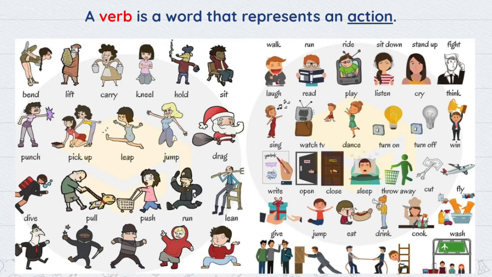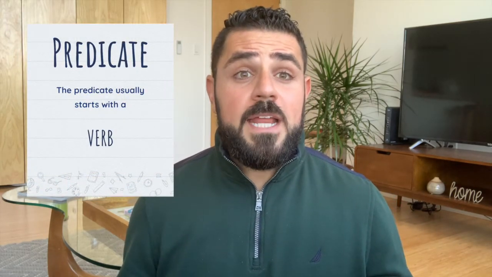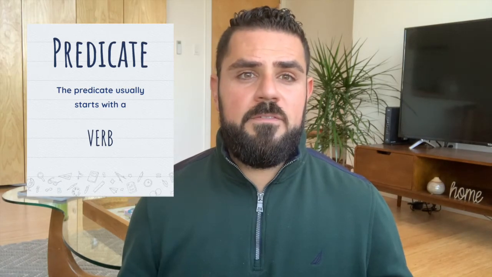All those words represent an action. So just to review, a subject is usually composed by a noun or a pronoun, and the predicate usually starts with a verb. Okay, so let's take a look at a few examples right now, and let's see if we can find the subject and the predicate using these new hints that we just learned.